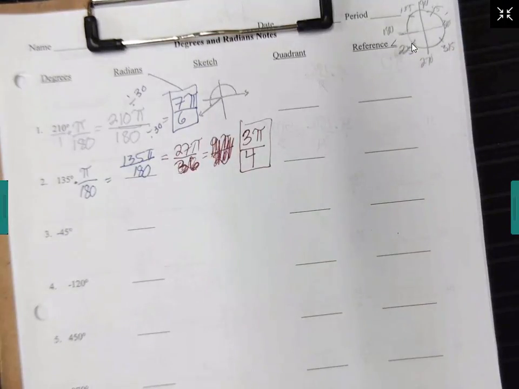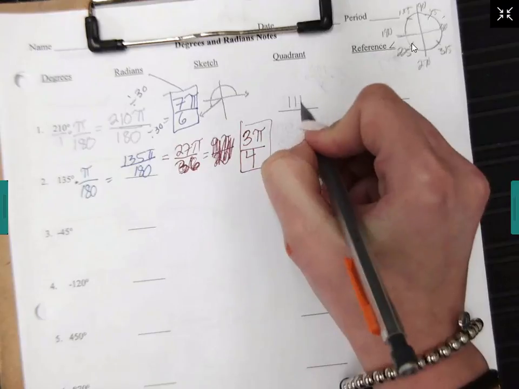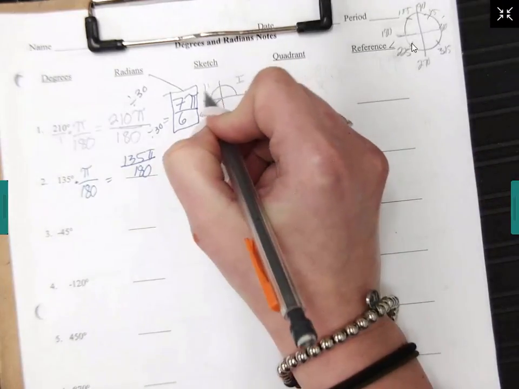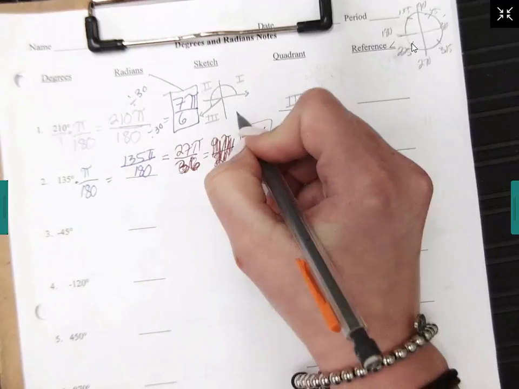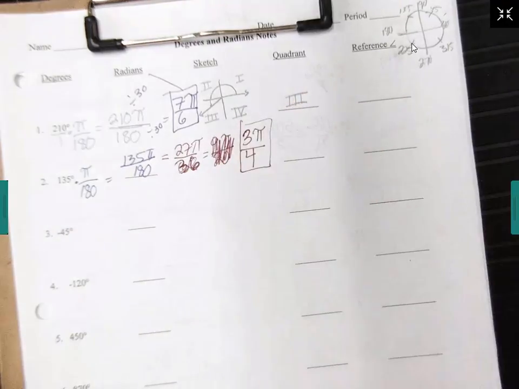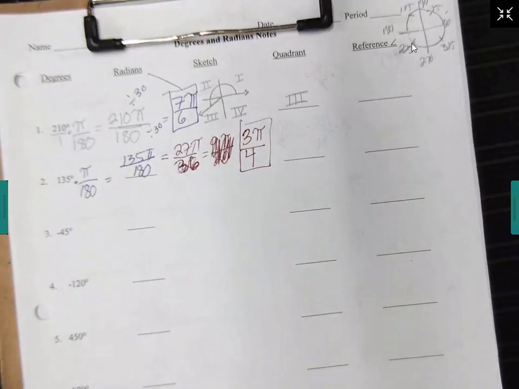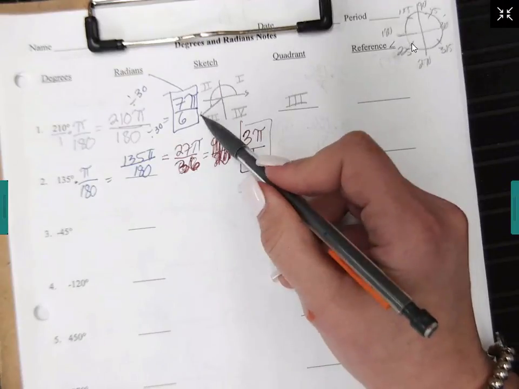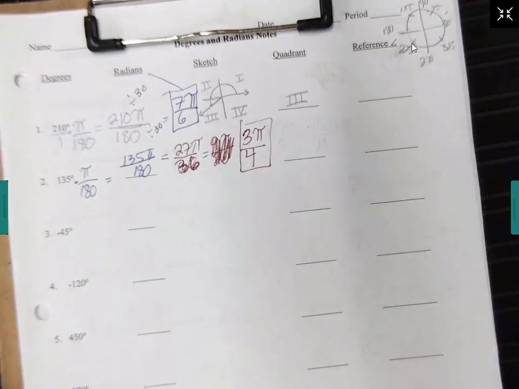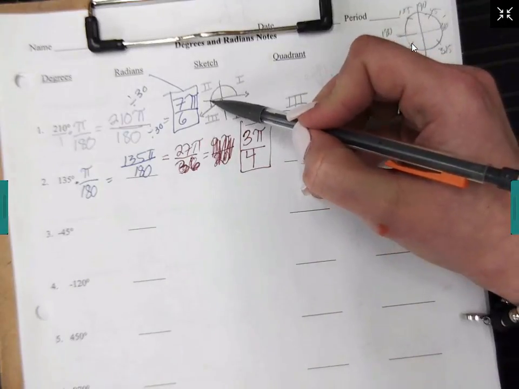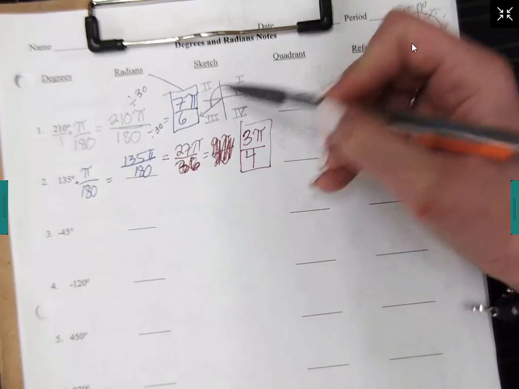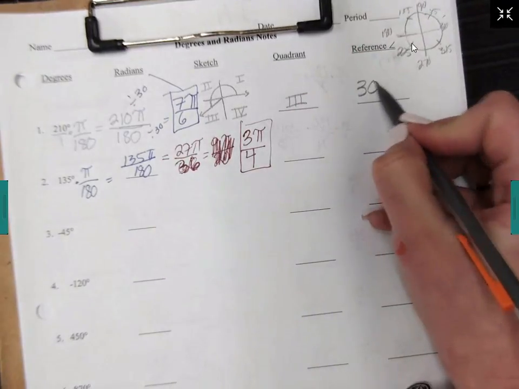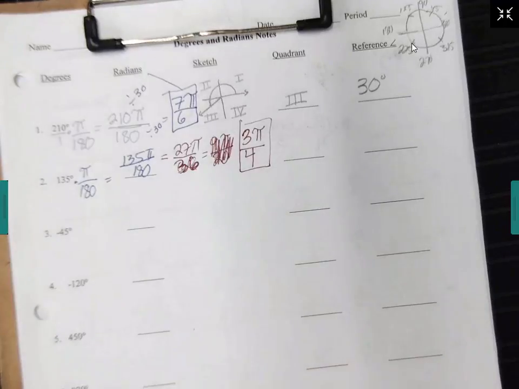Now what quadrant is that angle in? Third quadrant. Remember, this is first, second, third, and fourth. Okay? Now when it says reference angle, our reference angle is the angle made by our terminal vector, this line right here, like our last side, and the x-axis. Really, it's the amount of degrees we are away from the x-axis. So what would this angle be right here? 30. 30, so that's our reference angle, 30 degrees. Are there any questions here?